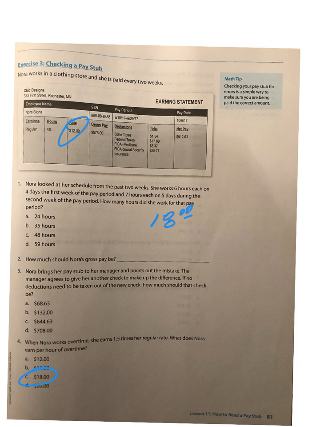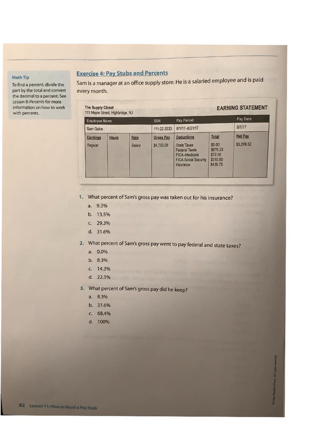Okay, so let's jump to the second page. This is exercise 4, page 82. Sam is manager of an office supply company. He is salaried, so his rate is salary, and he's paid every month. So if he's paid every month, he's paid 12 times per year. And that's his gross pay, and that's how much he takes home, and these are all of his deductions.